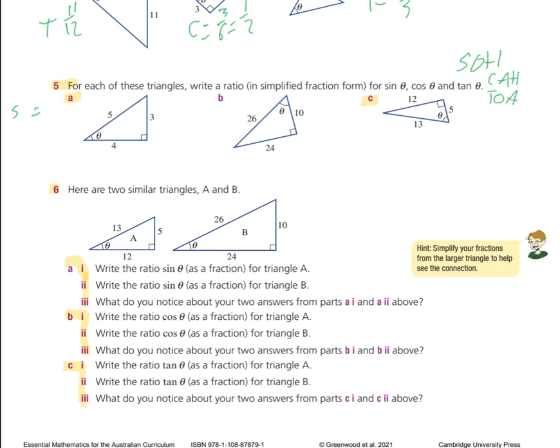So opposite over hypotenuse. Sine theta will be 3 over 5. For cosine, adjacent over hypotenuse, it's going to be 4 over 5. For tan theta, it's going to be opposite over adjacent, 3 over 4.